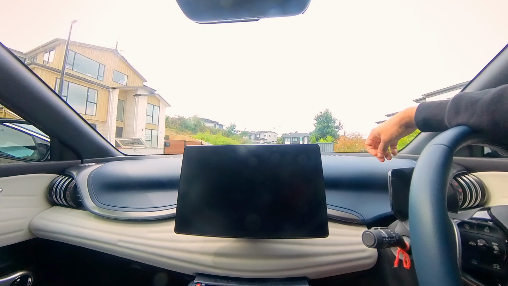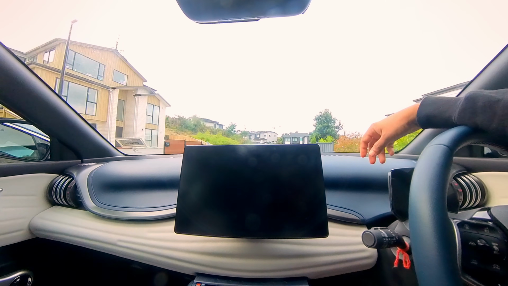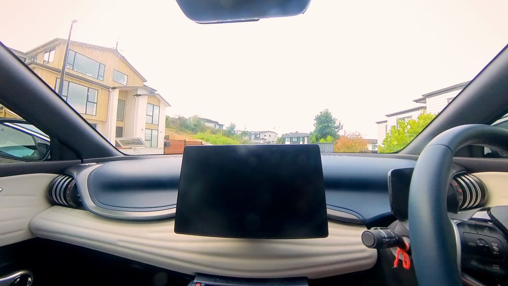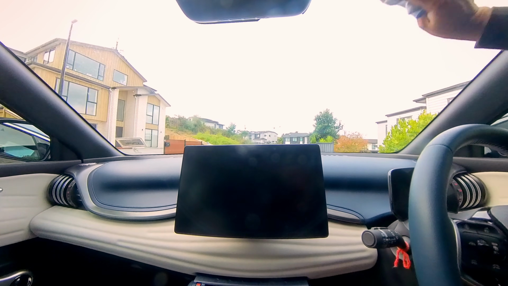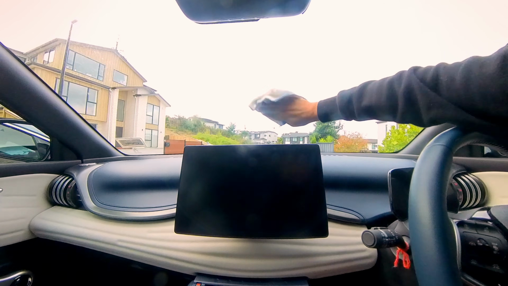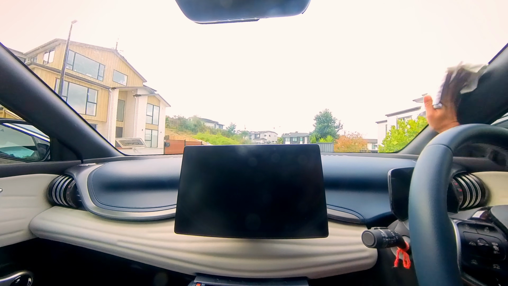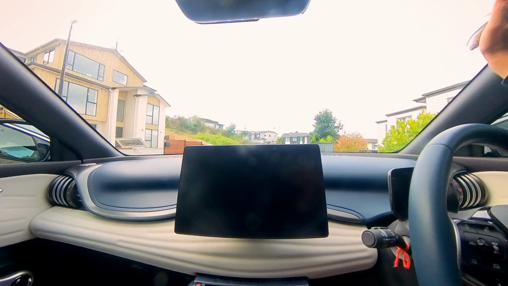So it's a good practice to, on occasion, take a dry soft cloth and just rub all of those oils and chemicals off from the windscreen.